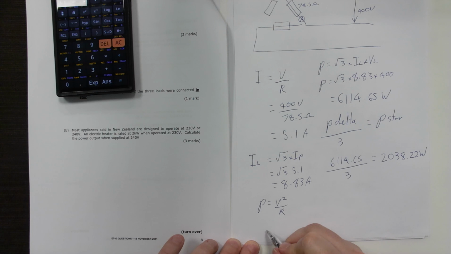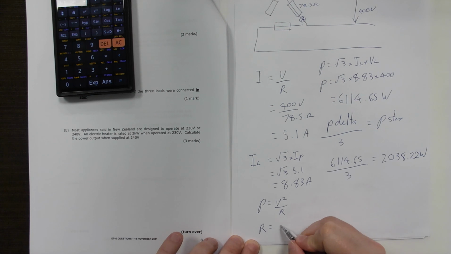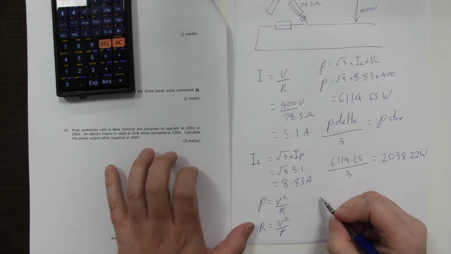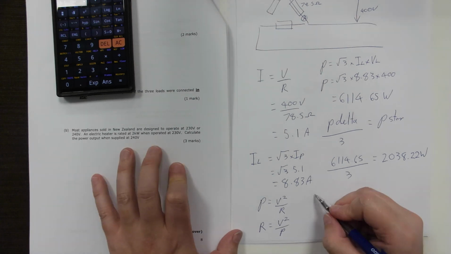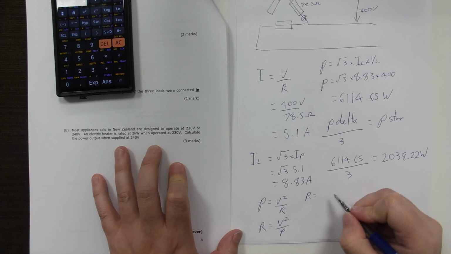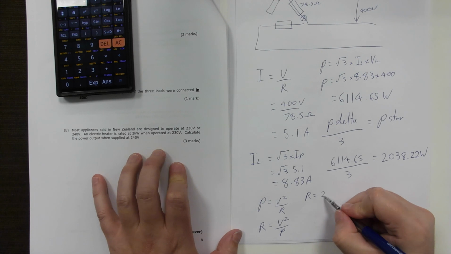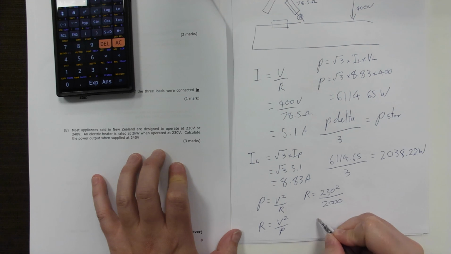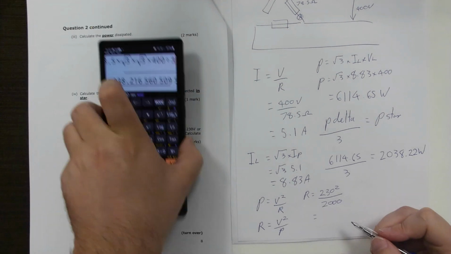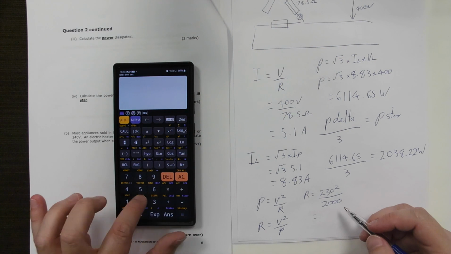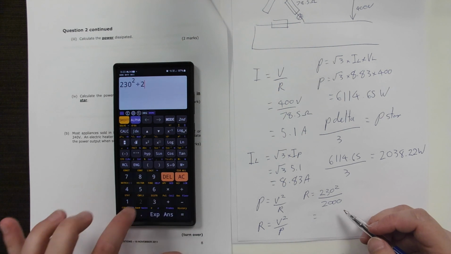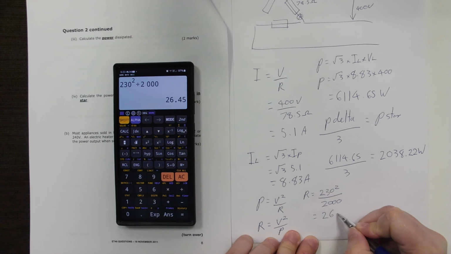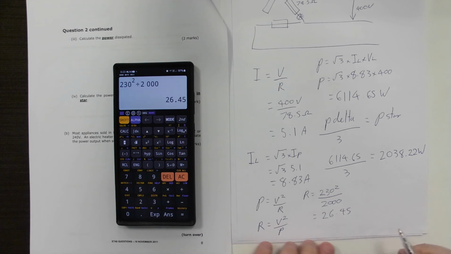So our formula can be rearranged to R equals V squared over P. And the reason why we're doing that is we're trying to calculate R to start with. So R equals 230 squared over 2000. And we get our calculator. We go 230 squared divided by 2000. And we get 26.45.